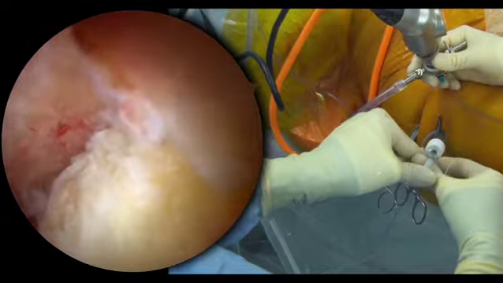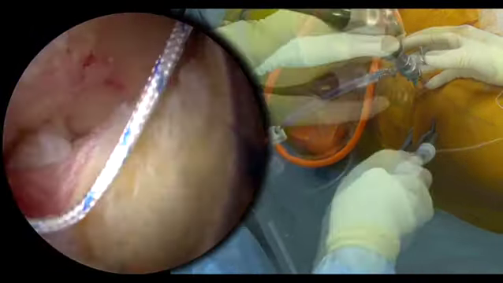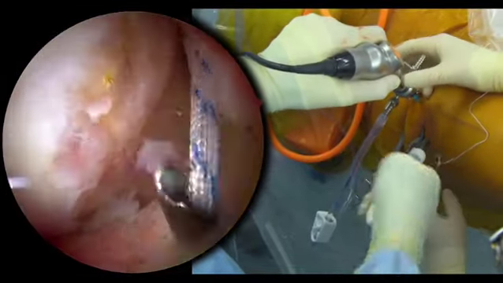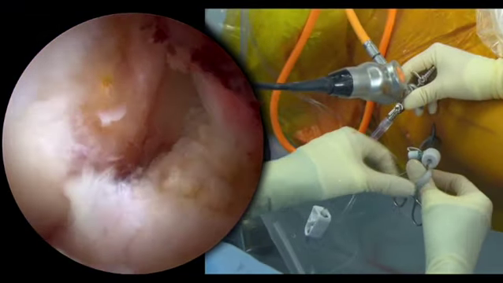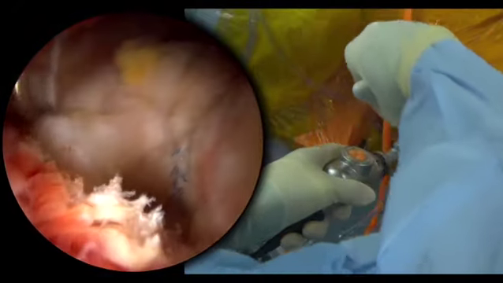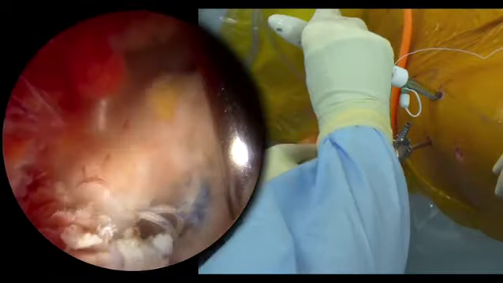We work our way proximal with the use of a suture passer as we take some tension off the traction stitches that were placed previously, which allows us to plicate the capsule even further. Finally, the interportal capsulotomy is closed with the use of the same suture passer while viewing from the anterolateral portal. As you can see, the spaces get smaller here as we work our way up.